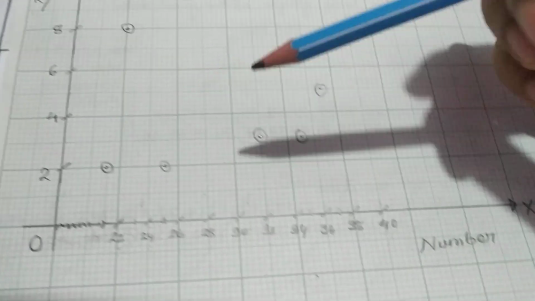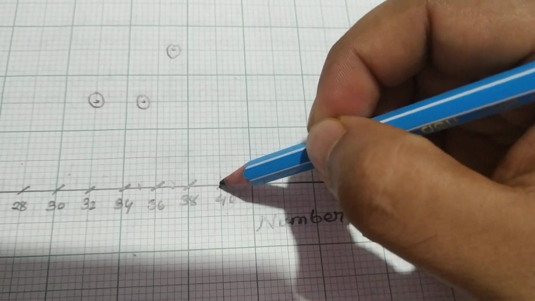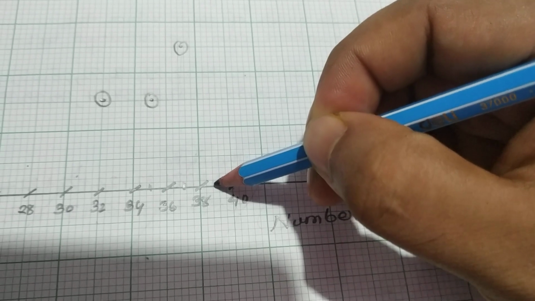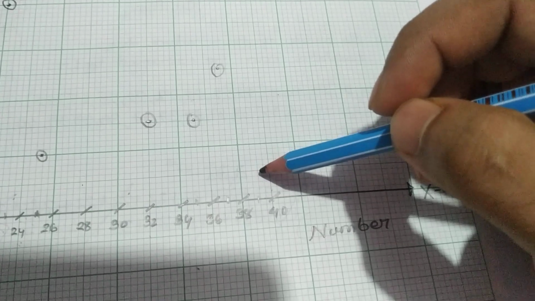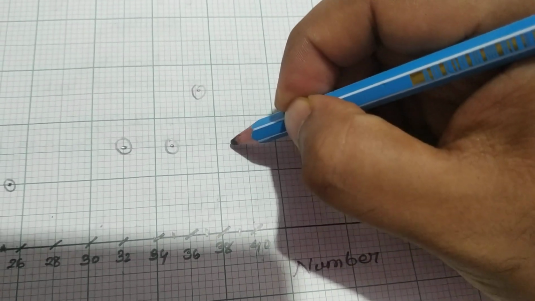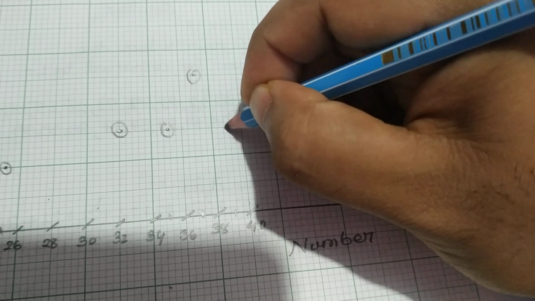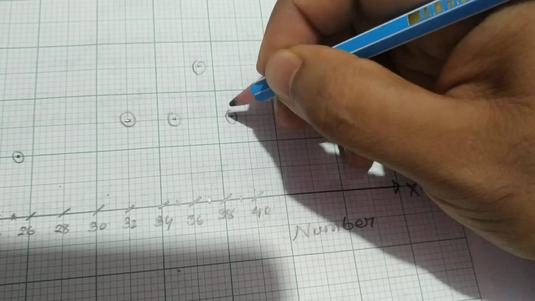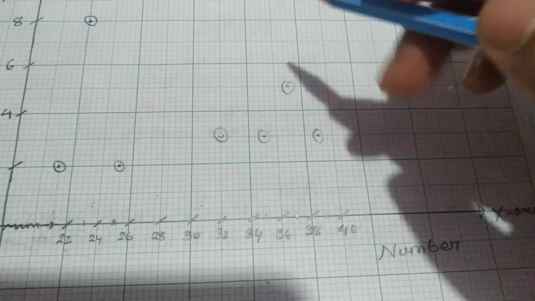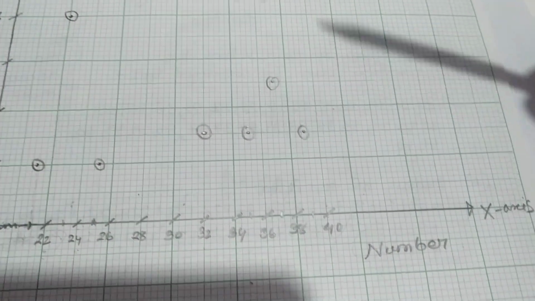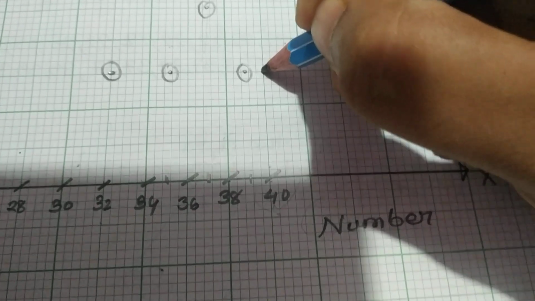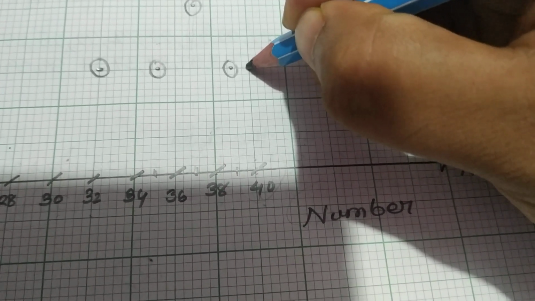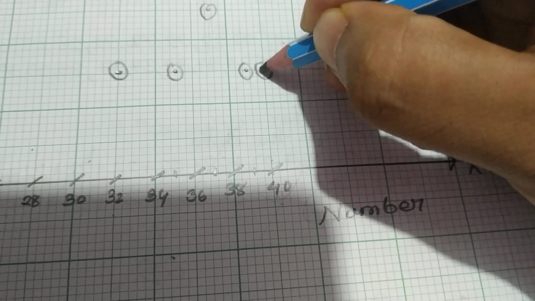And 39 is between 38 and 40. So this is my midpoint, and for 39 also the frequency is 3. So you have understanding of how I am getting the points. And finally for 40, the frequency is what? 3. So for 40 the frequency is 3. So these are my points.